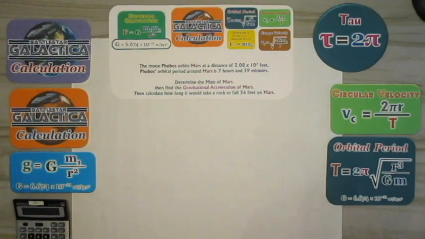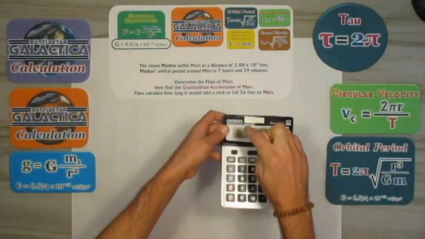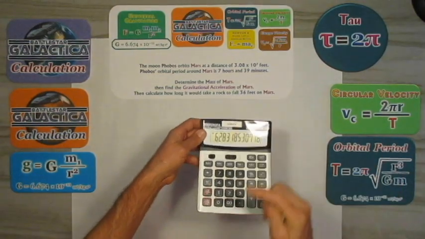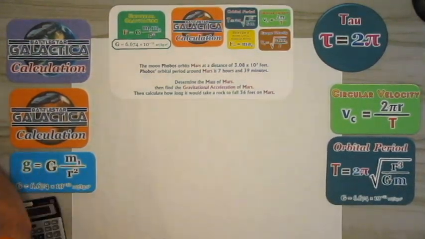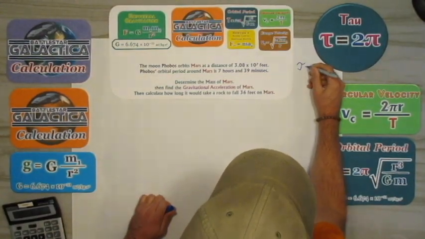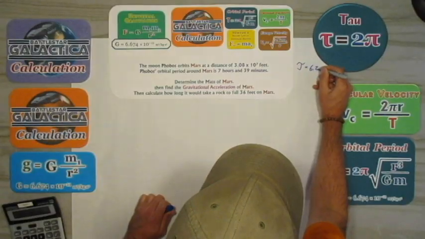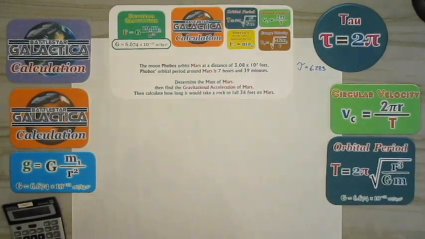Okay, so I think I'll just directly write in 6.28. Just remember that's 2 pi, which is tau. Okay, I'll put in 6.283. So I'll put that right here. Tau equals 6.283. No units. It's just a unitless factor or ratio.